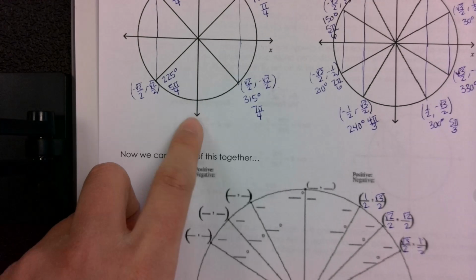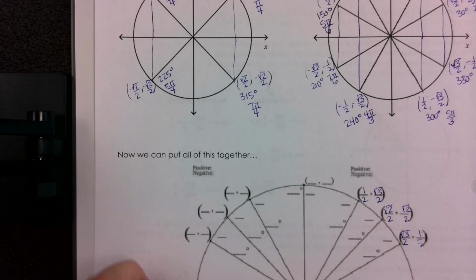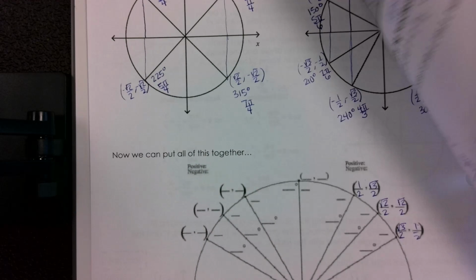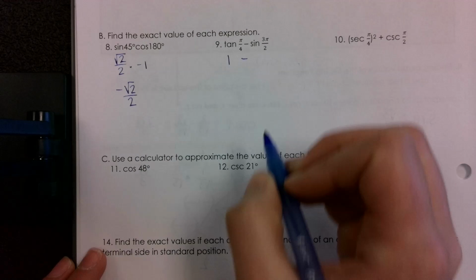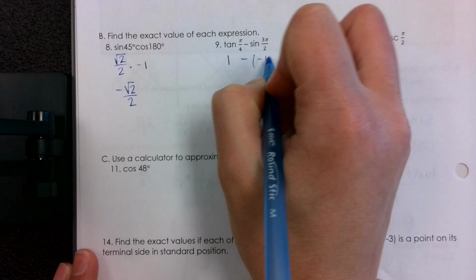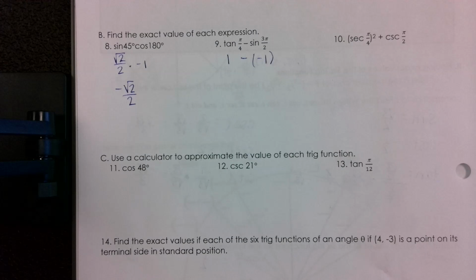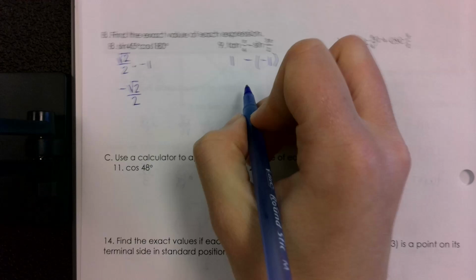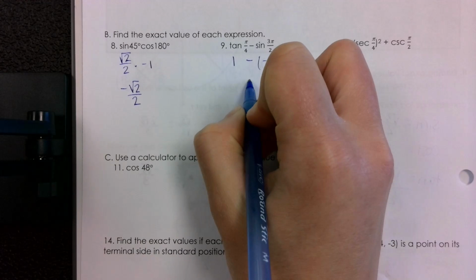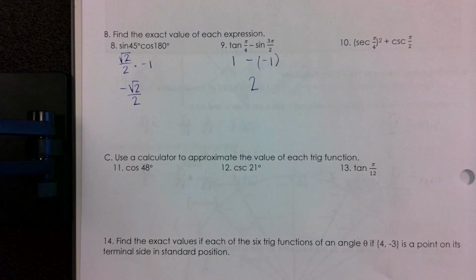And so your y value is negative 1, right? So 1 minus negative 1, what do we get? 2. Is that okay? Questions on that?